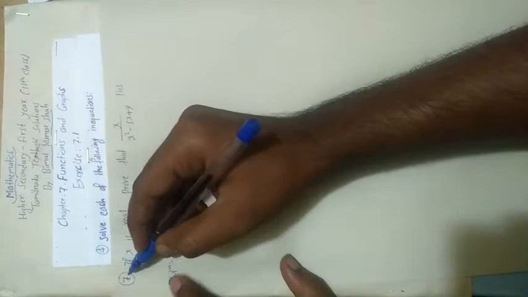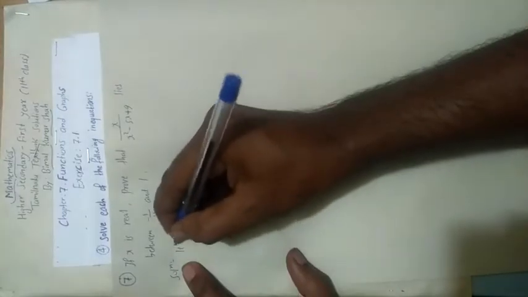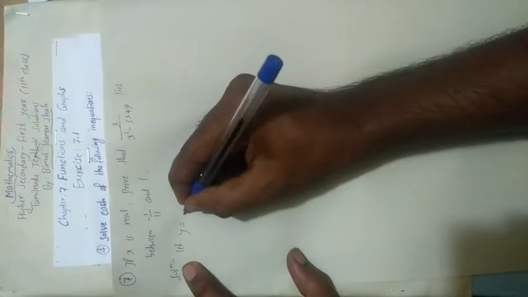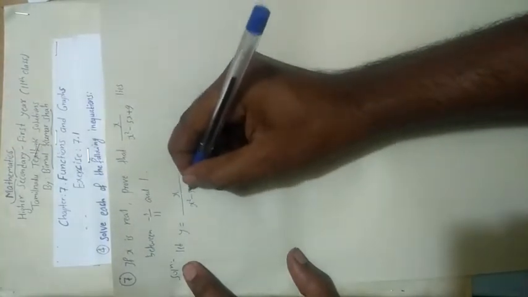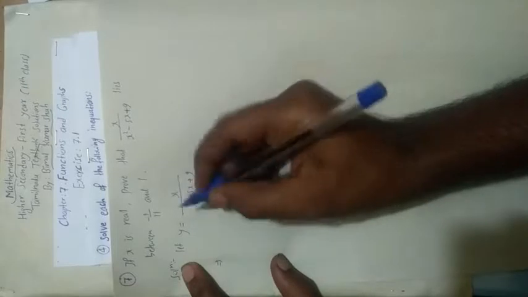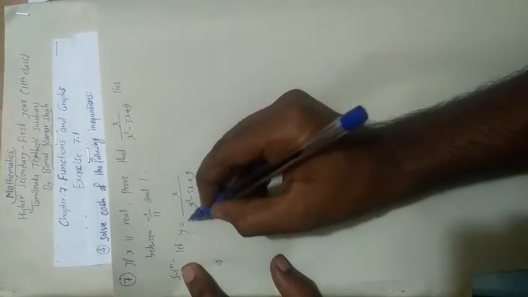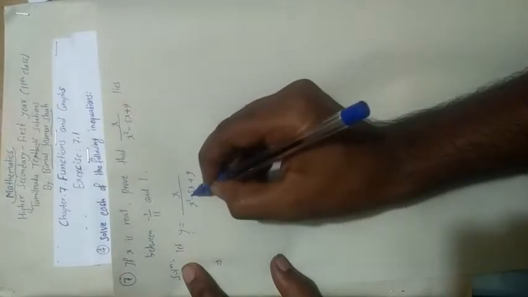Okay, now question number 7, that is the last question of this 7.1. So prove that this, okay, so we can select, let y is equal to x by x square minus 5x plus 9. Okay, next step you do here cross multiply. Cross multiply means there is nothing. Okay, y by this, you can write y by 1. Okay, so this part into this part is equal to this part.